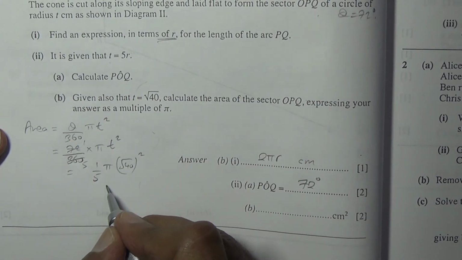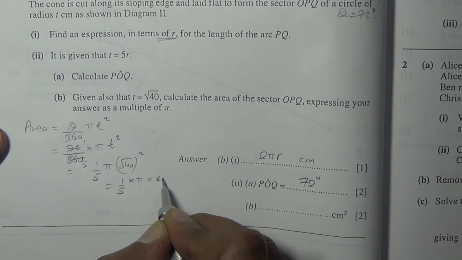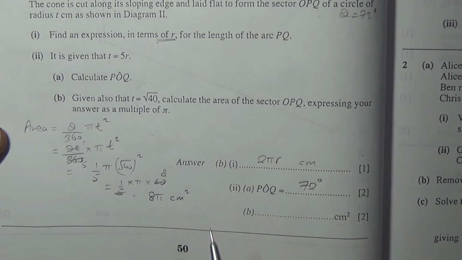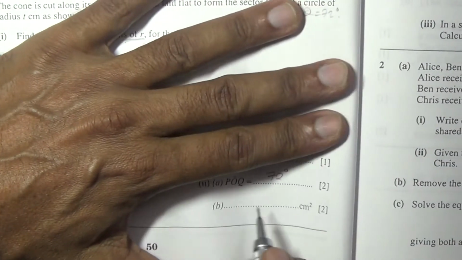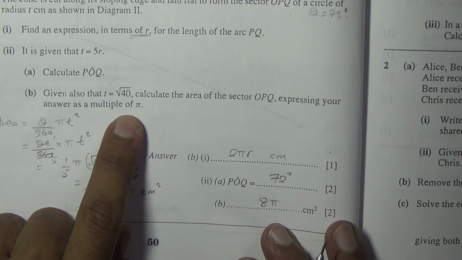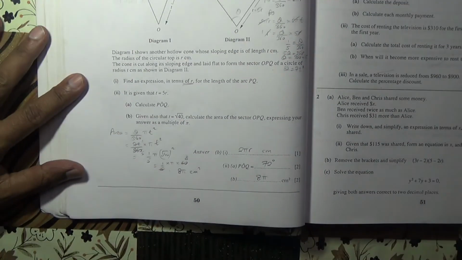And the root of 40 squared is 40. So we go 1 over 5 times pi times 40. Cross this out, you're going to get 8. So we've got 8 pi centimeters squared. So the answer is 8 pi centimeters squared. We have to leave the answer as a multiple of pi as given in the question. So this is now fully done. There we go. Last question in paper 1 of the June 2001, and that's it.